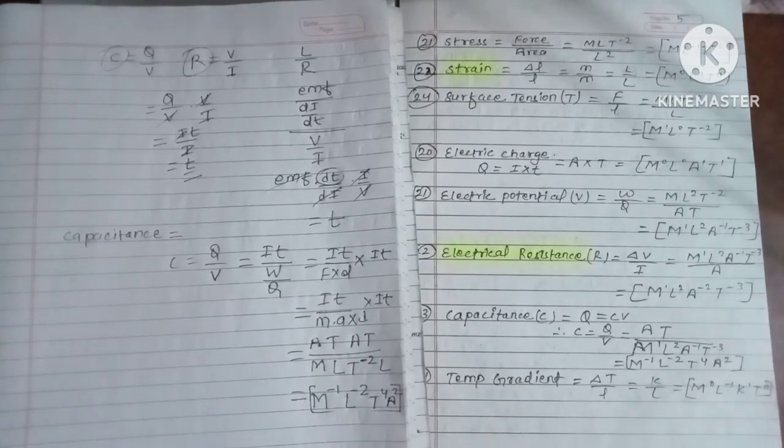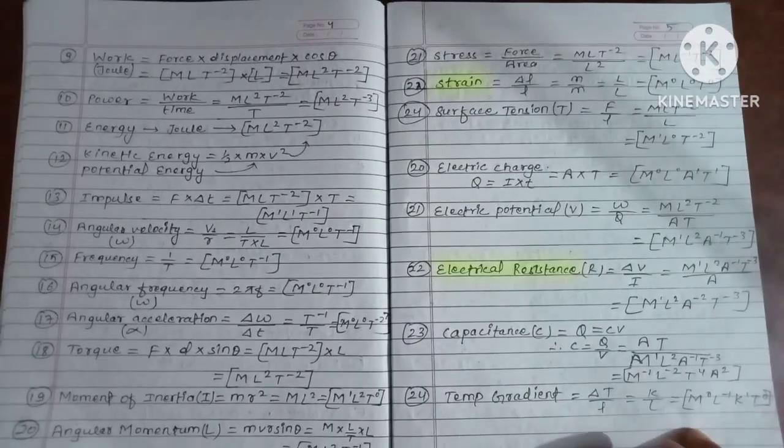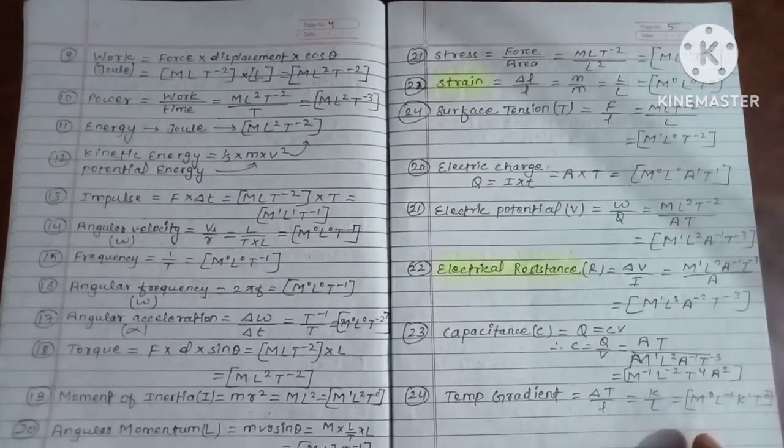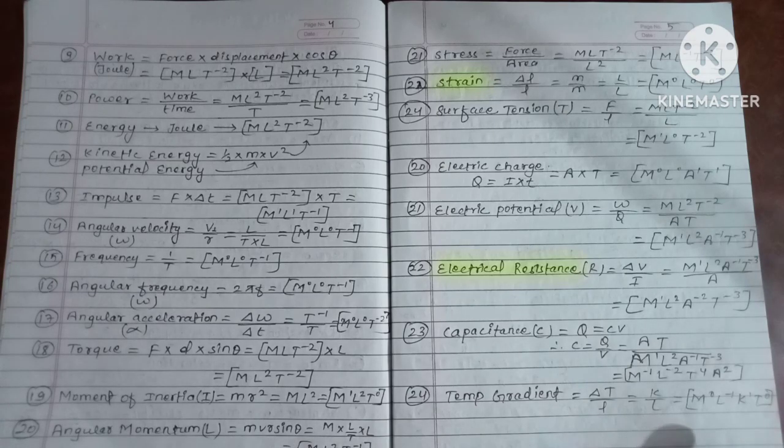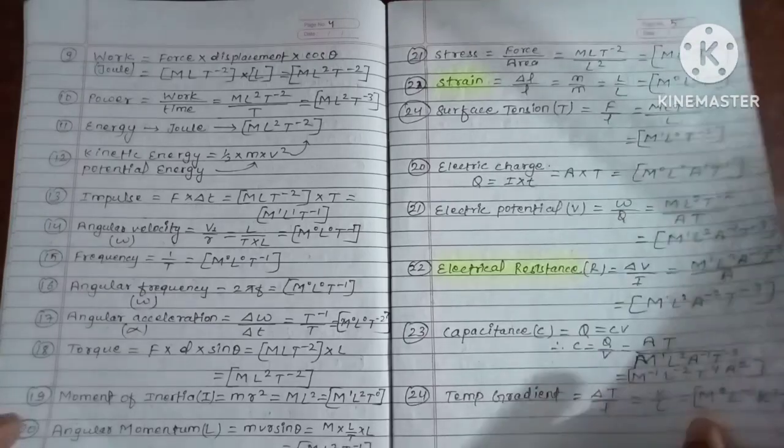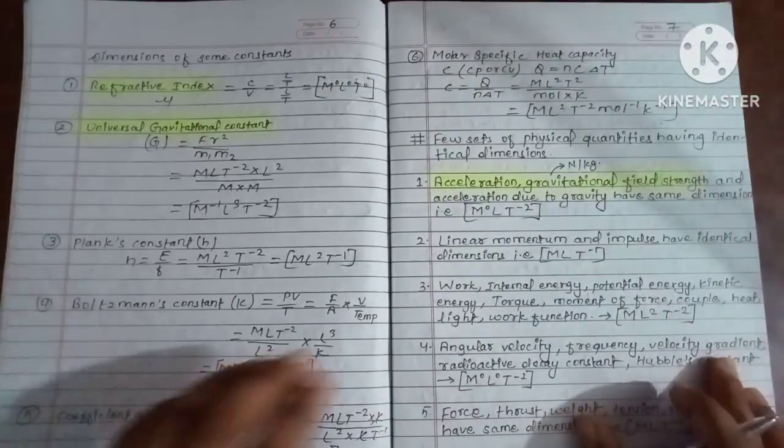Now let's move ahead. If you know the formula, you know the dimension. That's the code for today. If you know the formula, you know the dimension. That's all. Let's proceed ahead.